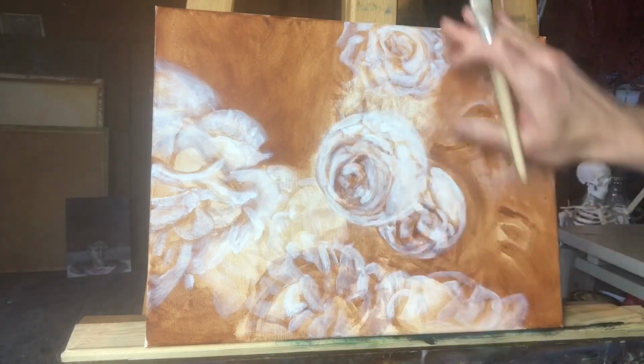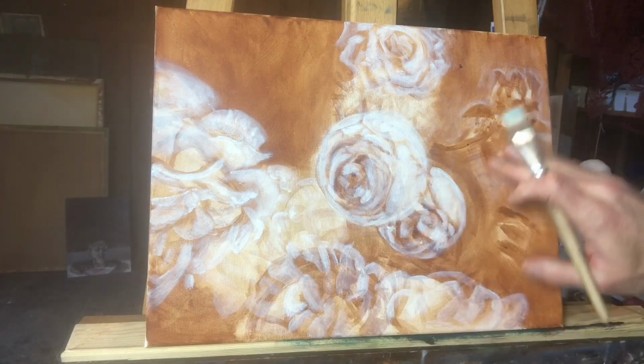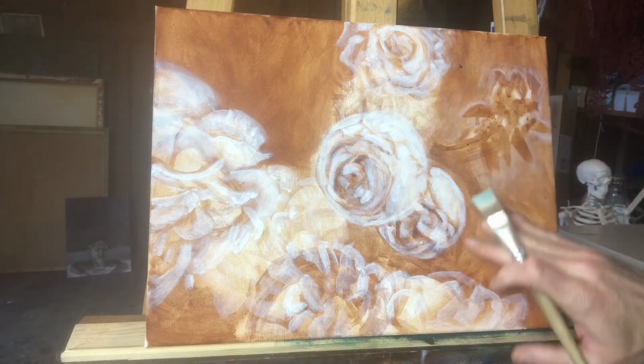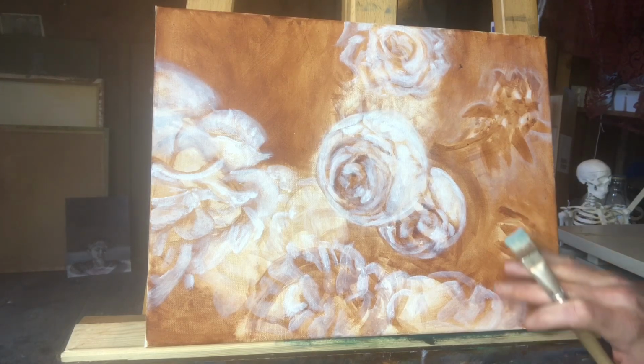So we're doing experiments with composition, doing experiments with color palette, color combinations, things like that.